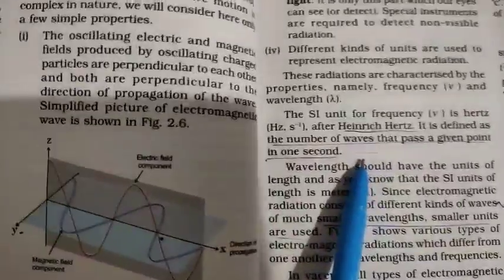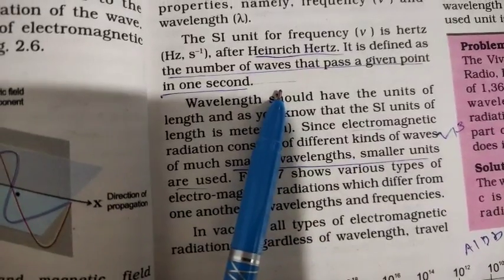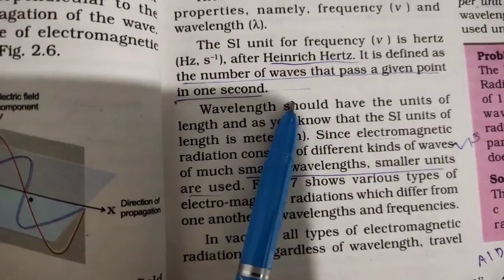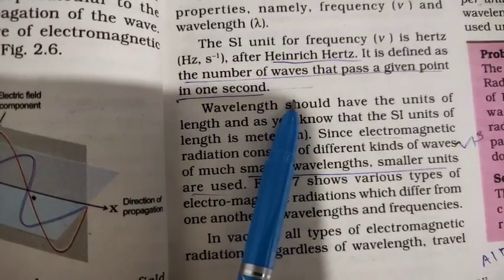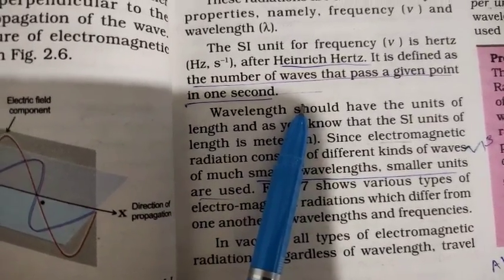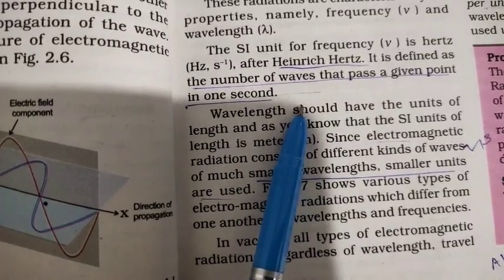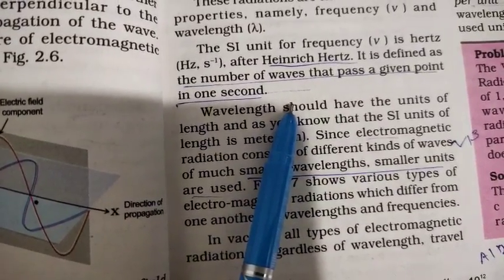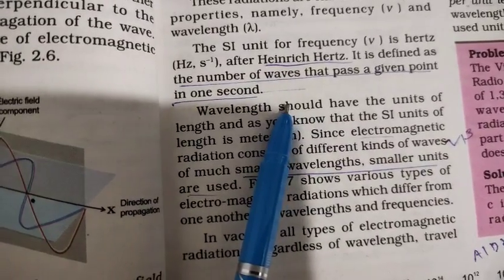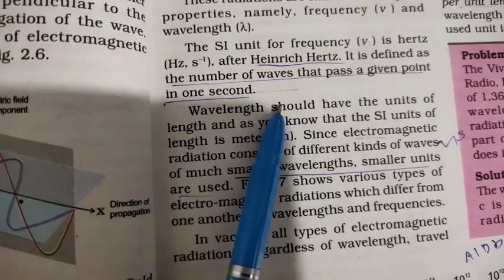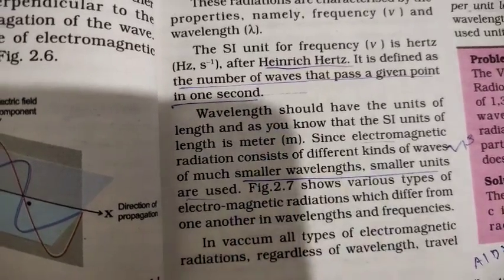It is like going to the market 3 times in a day; that is the frequency, right? That is the number of times you visit the market per day. Here it is the same thing: the number of times the waves pass through one point in 1 second. Here it is not in one day, it is in 1 second, so that is frequency. Okay, number of times.